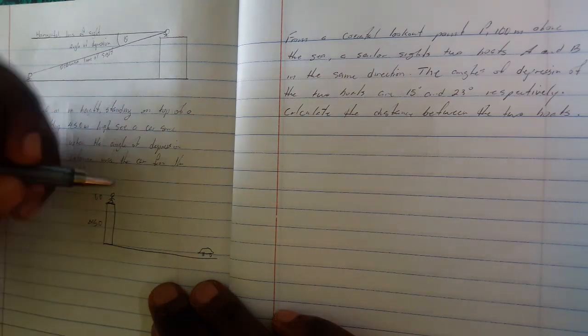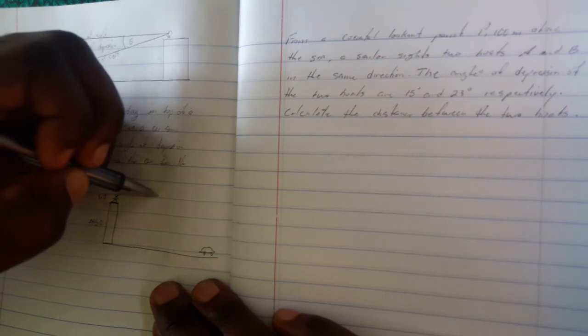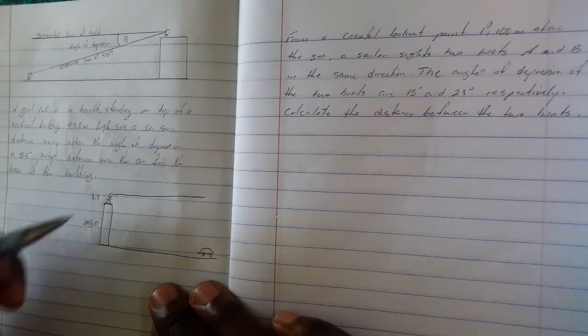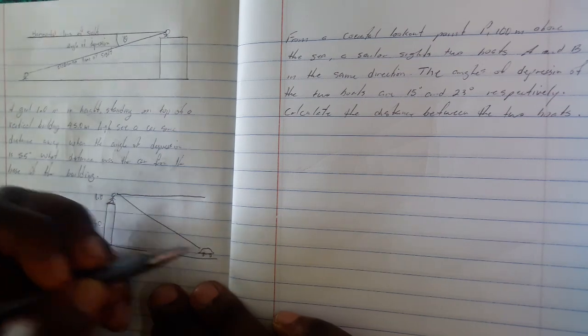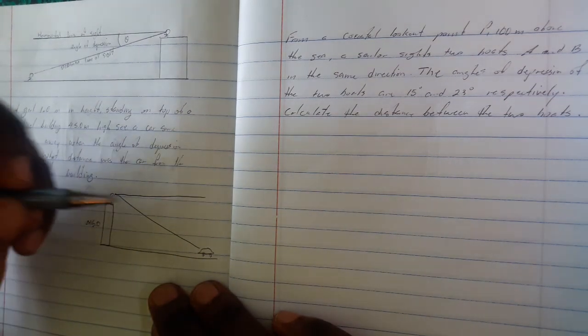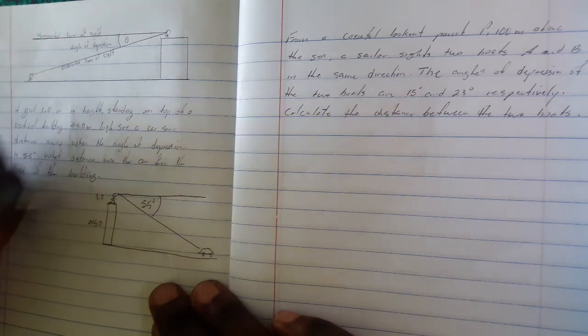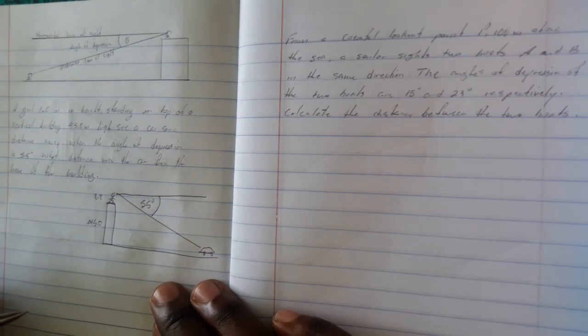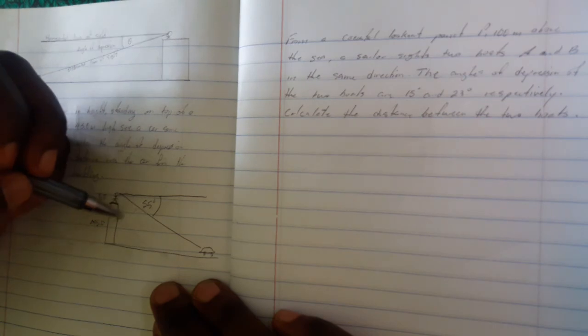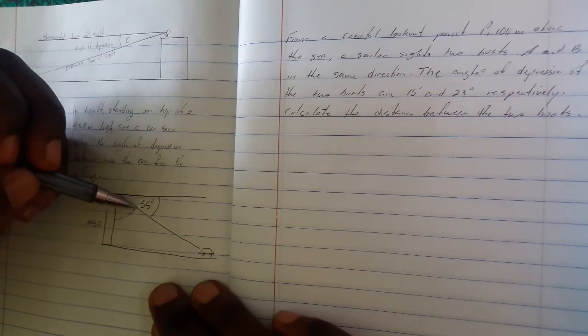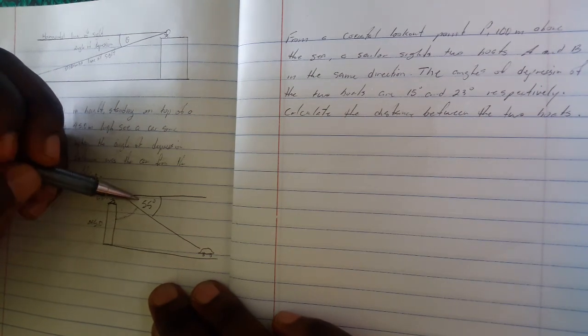So first of all, you have to get your horizontal line of sight. For depression, you have to draw that first. Then your decline line of sight. So the angle there is 55 degrees, not the angle in here. Make sure you know the difference between the angle in here and the angle there.